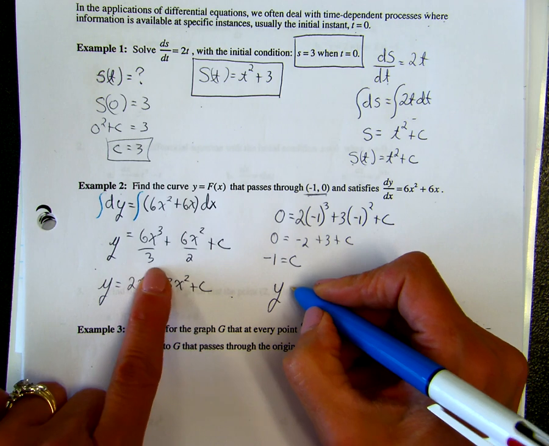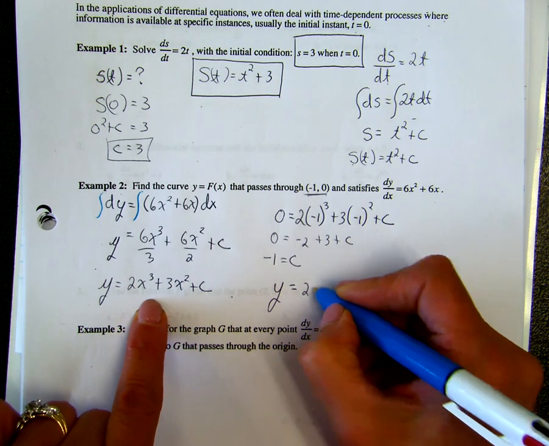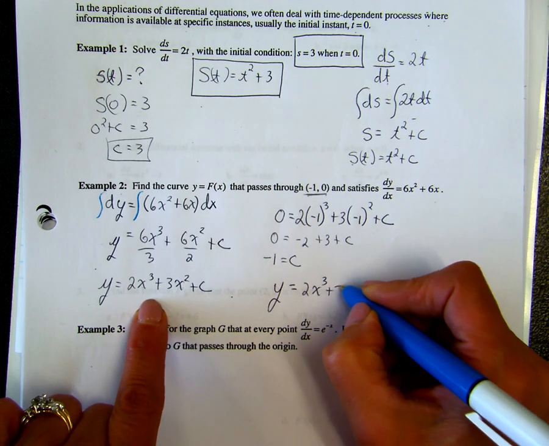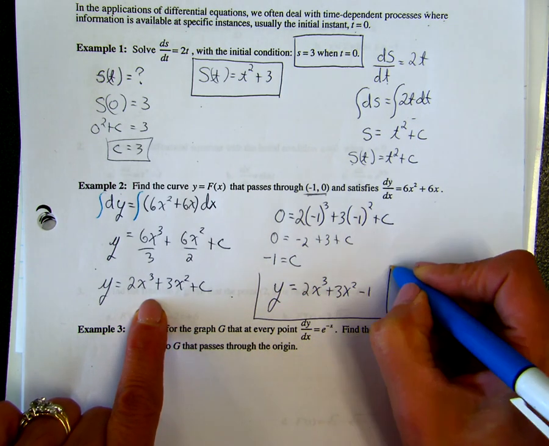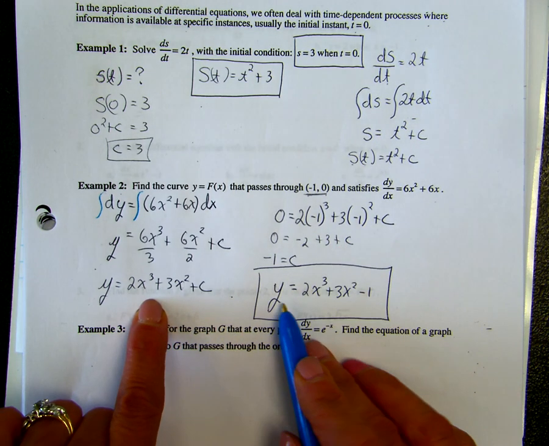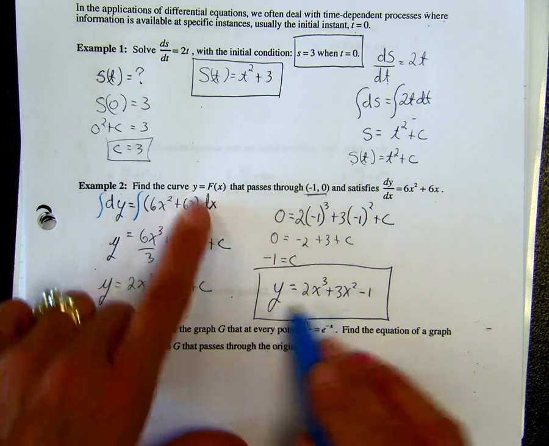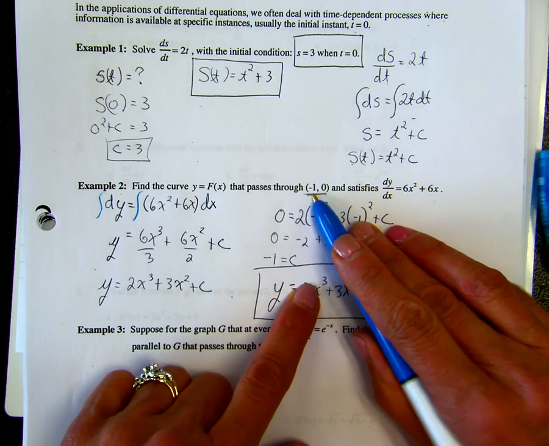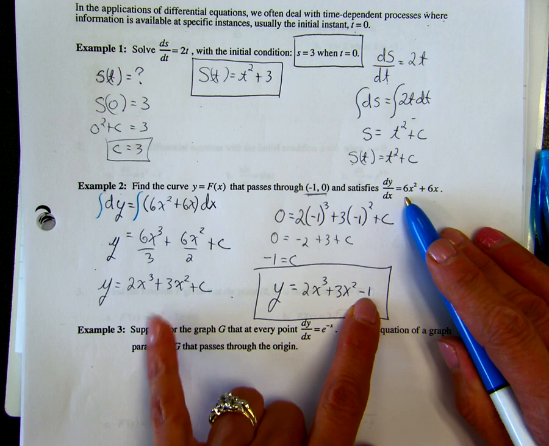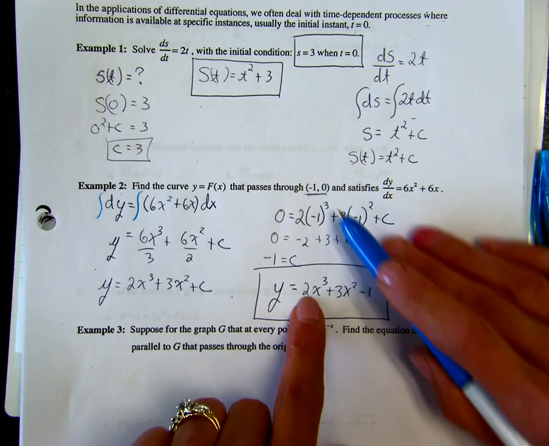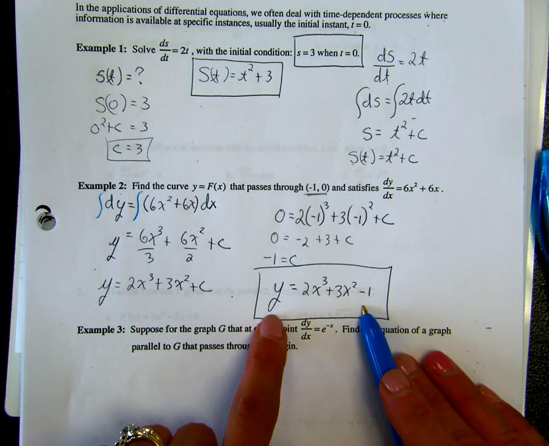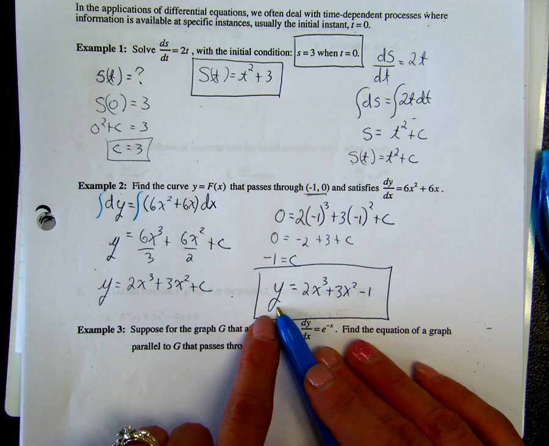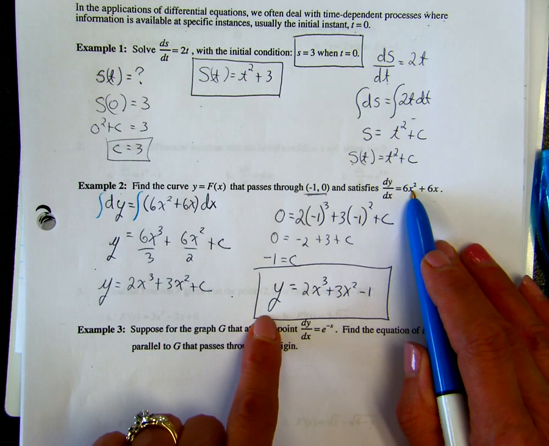My equation then, y is equal to 2x cubed plus 3x squared minus 1. So here is the curve that passes through this point and satisfies this differential equation. That means that the point negative 1, 0 is on this curve, and the derivative of this curve is this equation.